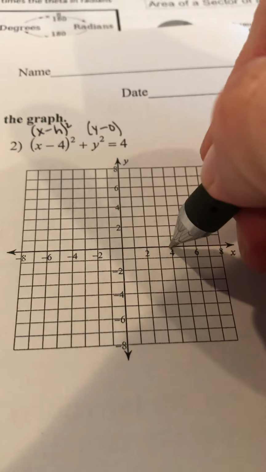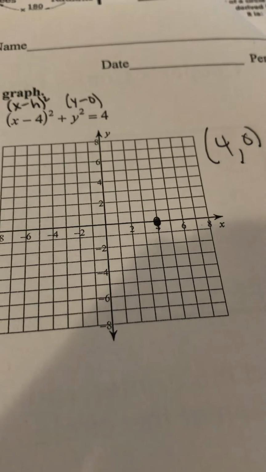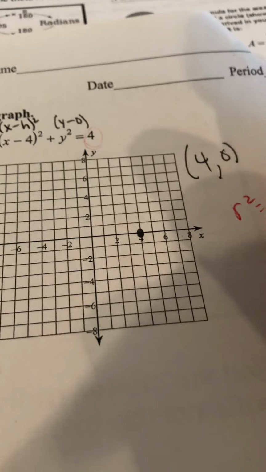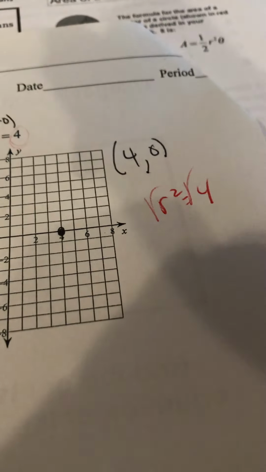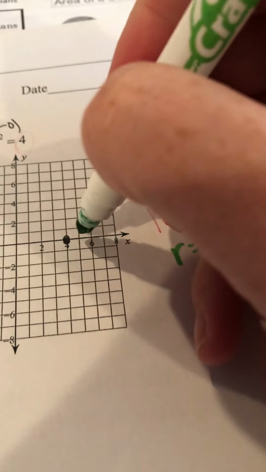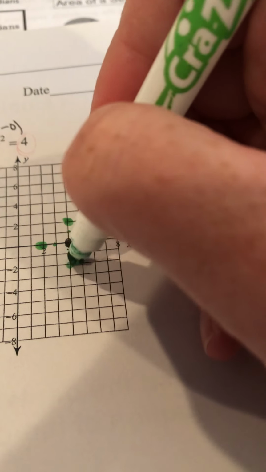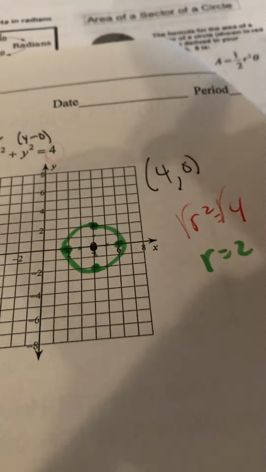Remember, it's always x then y. And then once again right here I have r squared equal to 4. So for me to find the radius, I'm going to take the square root. My r is 2, so I'm going to go out 2 in each direction. And again, I like to show my work, so I just put those extra little dots there.